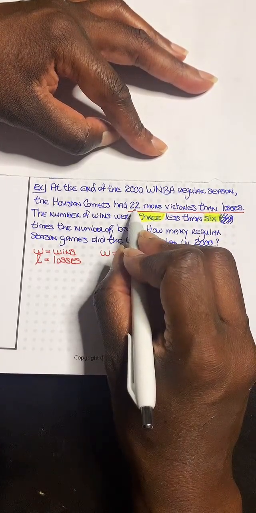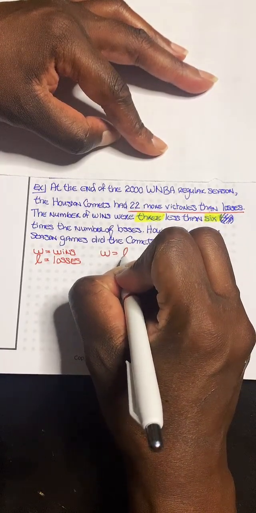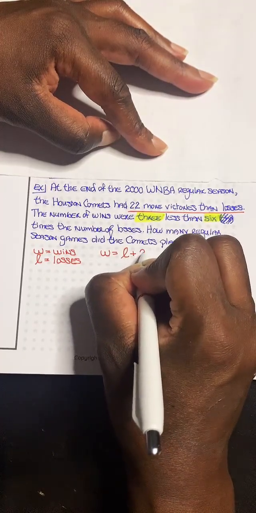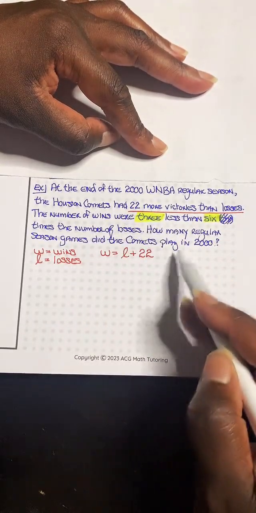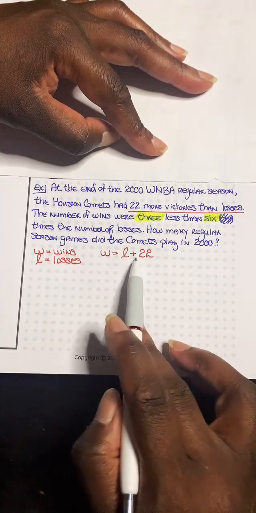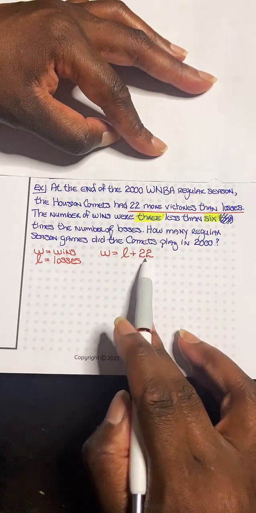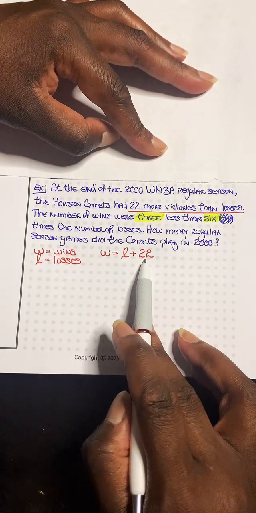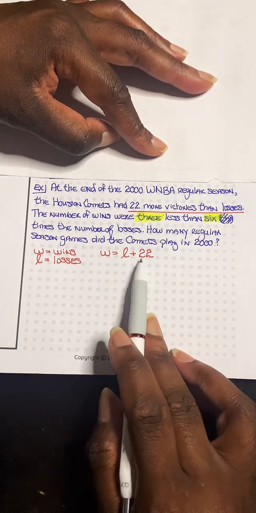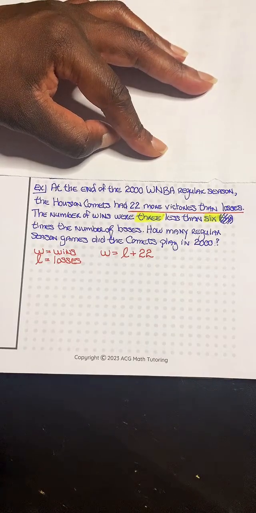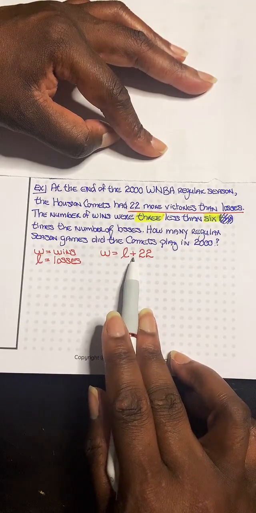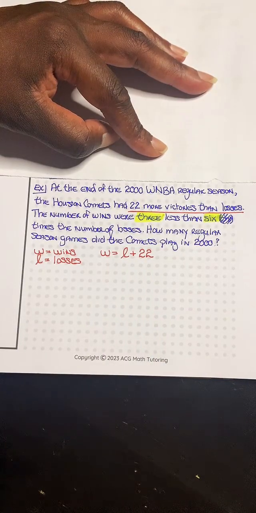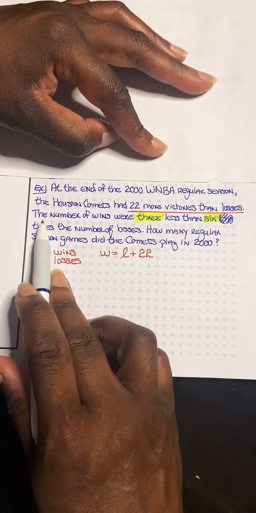So remember, it's going to be 22 more than the losses. So it's my loss plus 22. Okay? More than and less than, remember they have to switch. Okay? So that means that plus sign is attached to our 22. All right? So make sure it's the other way around. Just switch it the other way around. Because it's 22 more than the losses. So that means the 22 is going to be attached to the plus. Now, the other equation goes with the next line.